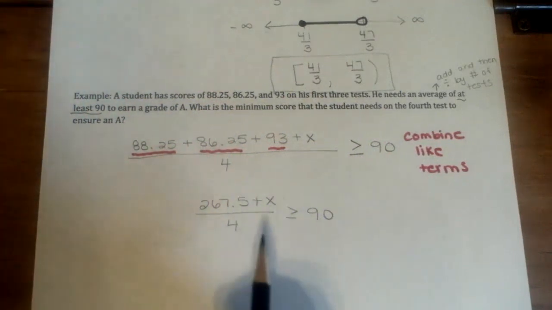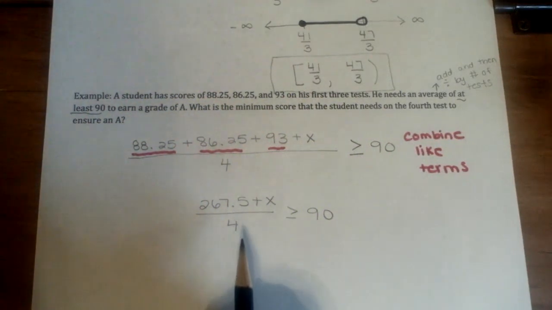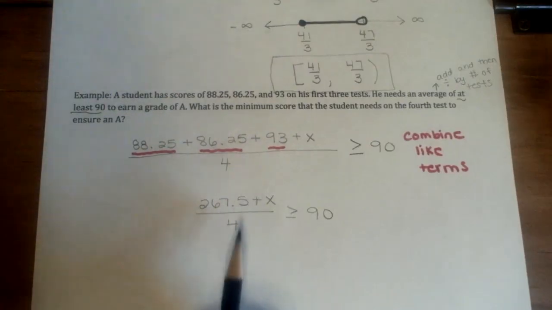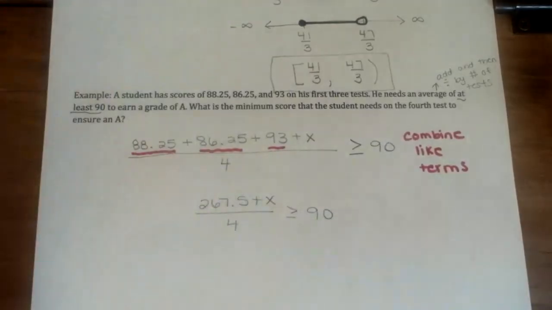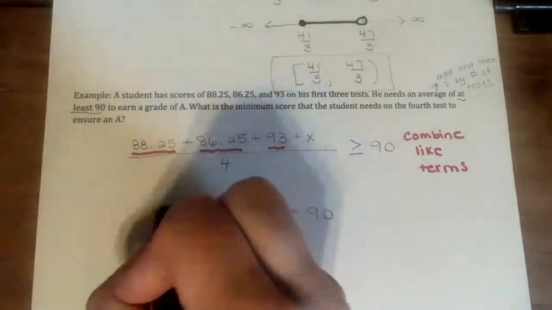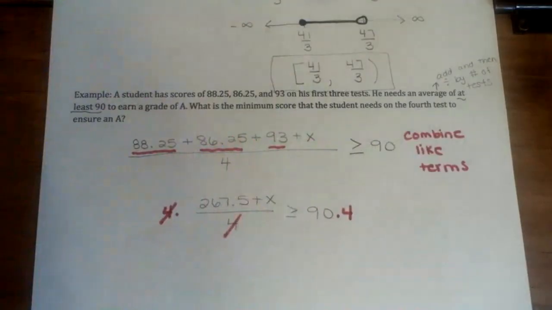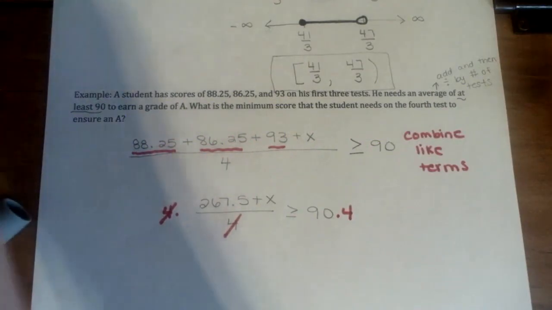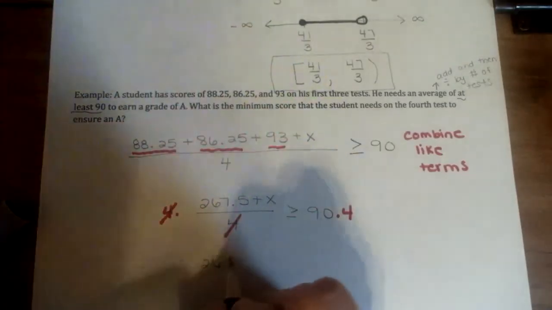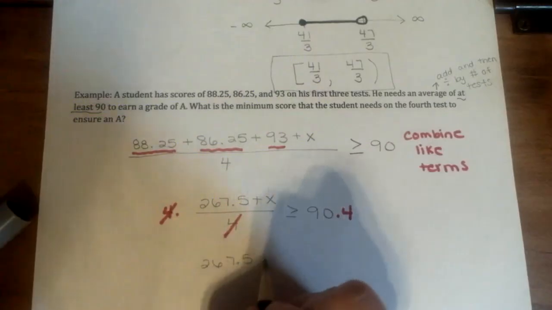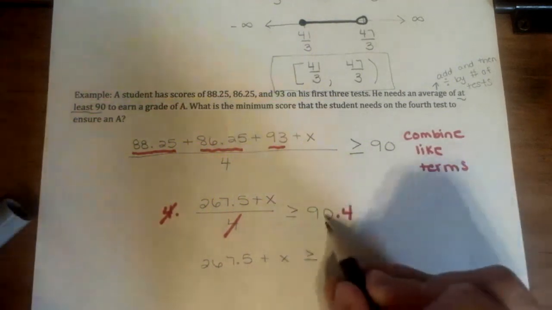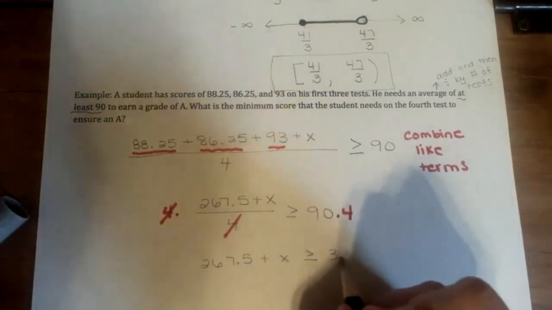All right, so let's solve this inequality. We don't like fractions, so let's get rid of the fraction. This whole thing is being divided by 4, so we work from the outside in. On the outside is this divided by 4, so let's get rid of that. The opposite of dividing by 4 is multiplying by 4, so that way our 4s cancel out. And we are left with 267.5 plus our x has to be greater than or equal to 90 times 4, which is 360.